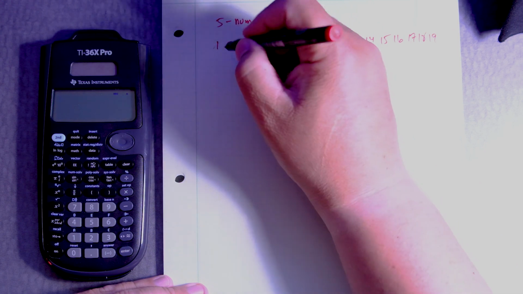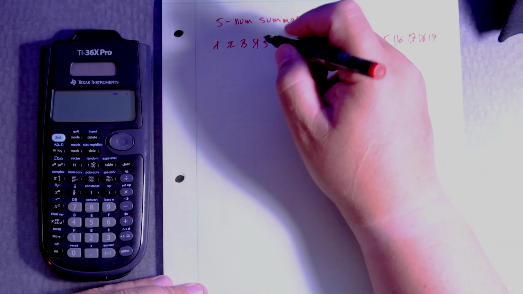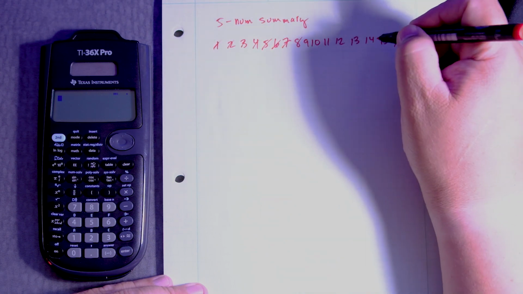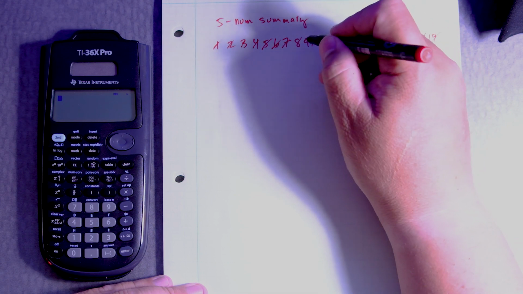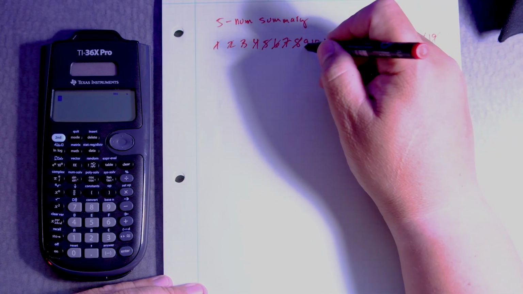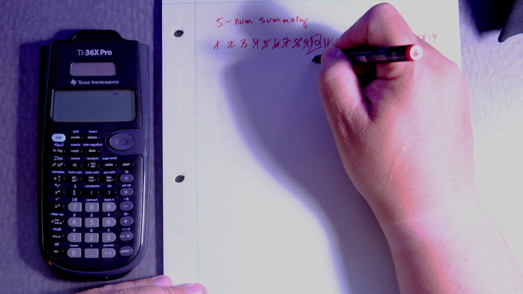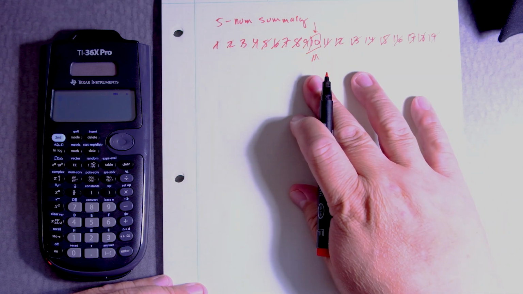So we can count 1, 2, 3, 4, from each end. Well, this is the easy way. 1, 2, 3, and then 1 and 1 and 1 and 1. This is the median, right? And this is the one that we use.